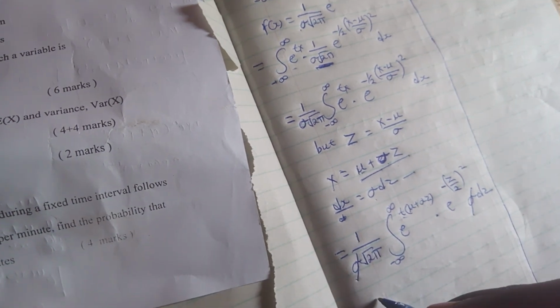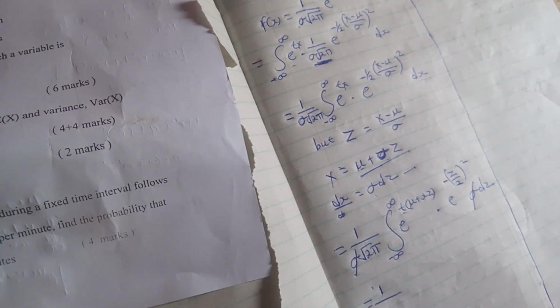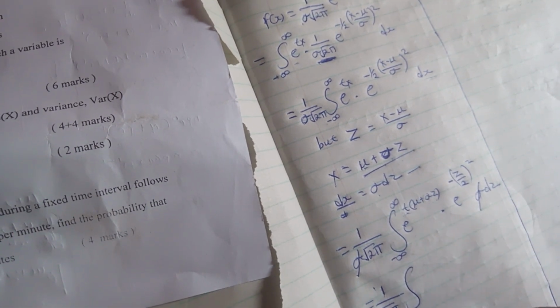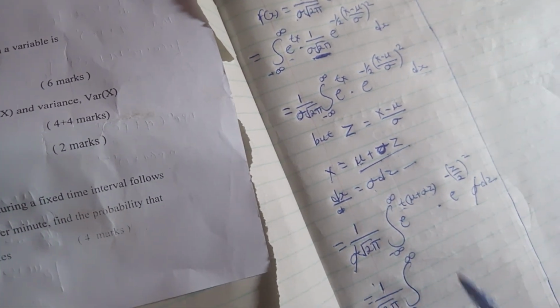So it's going to be 1 over the root of 2 pi, the integral from negative infinity to positive infinity.